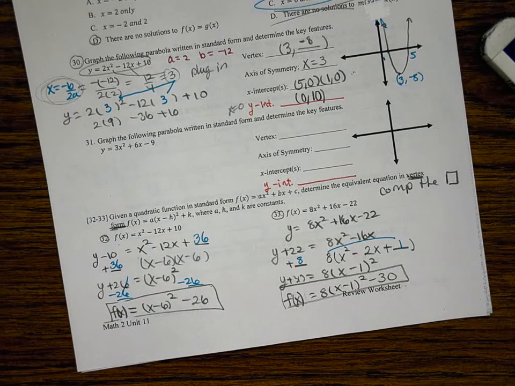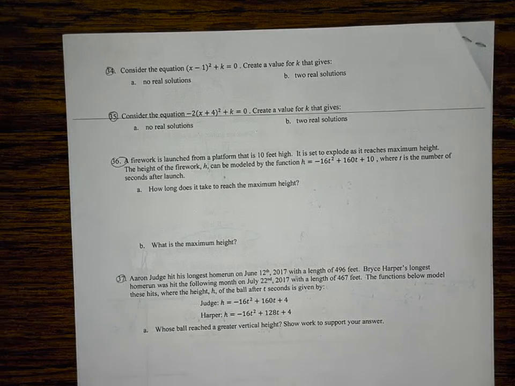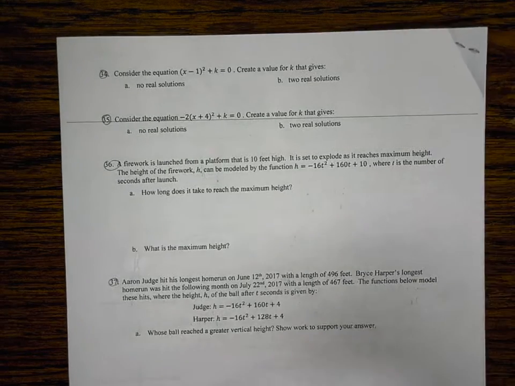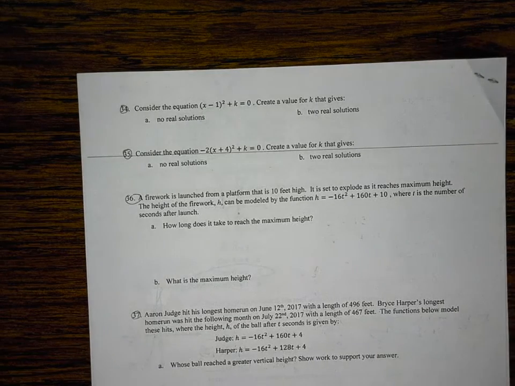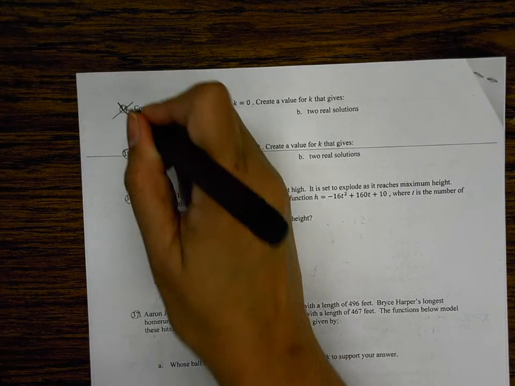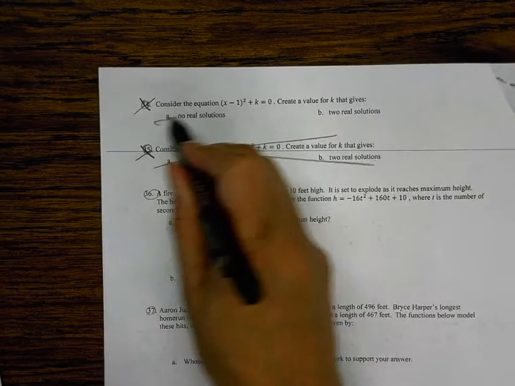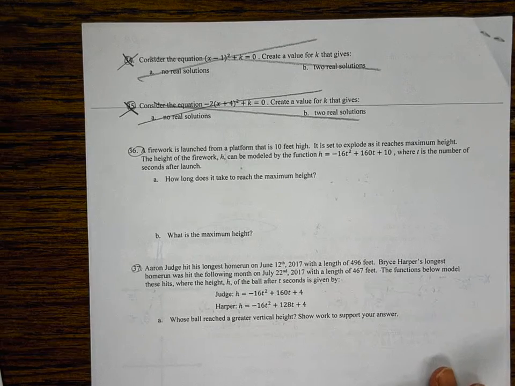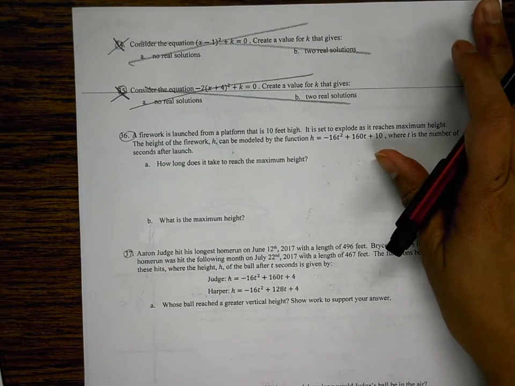Okay, I'm going to move on. Okay, 34, 35, 36, 37. So the whole back page I do want to talk about. For now, I'm actually going to have you cross out 34 and 35. Do not worry about them. You will not need to worry about it for the test. And if you do, then I'll show it to you when we get back. Okay, 36.